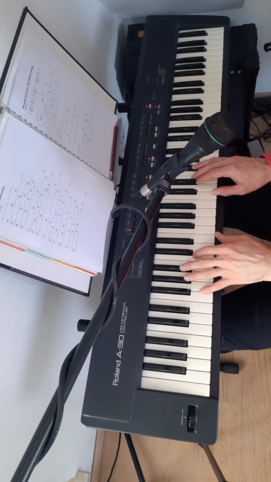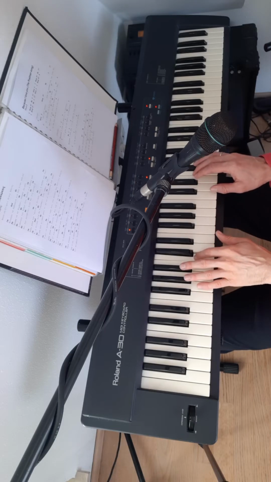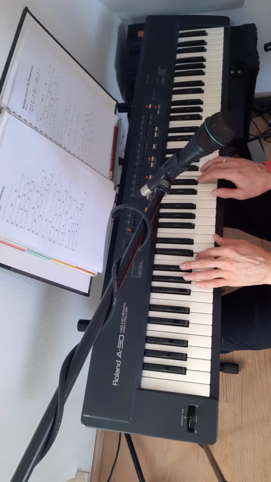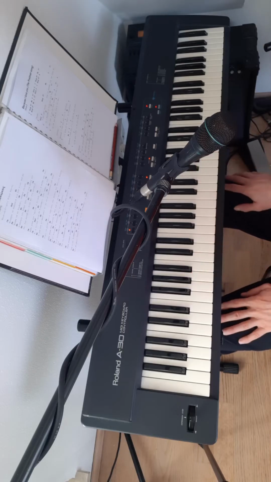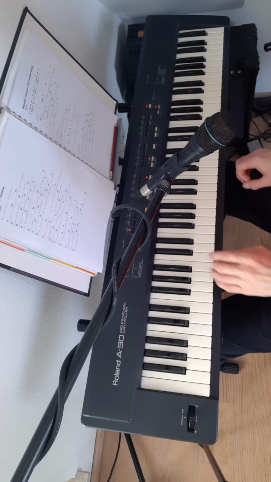After every bass there is a rest. And now a few more times and a little faster.